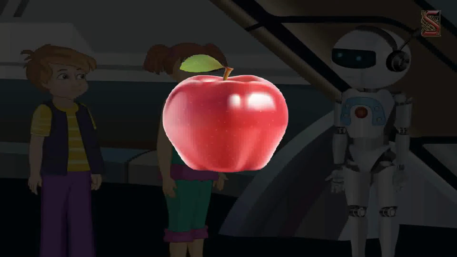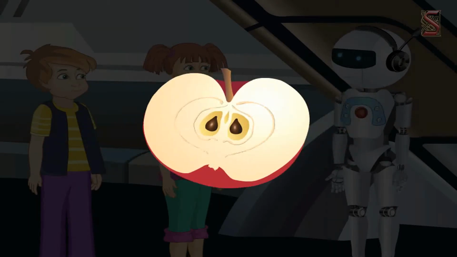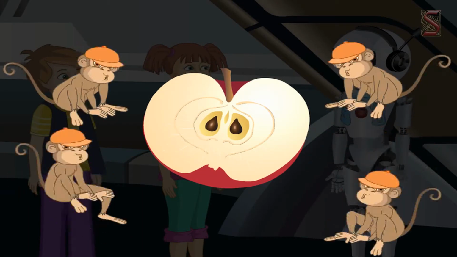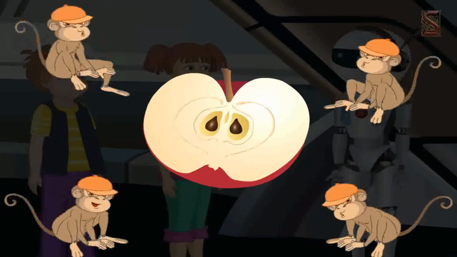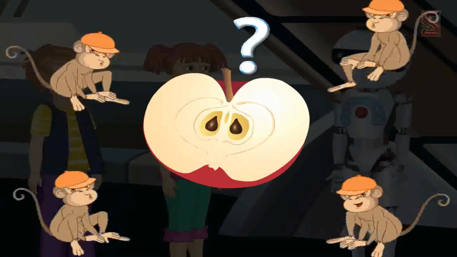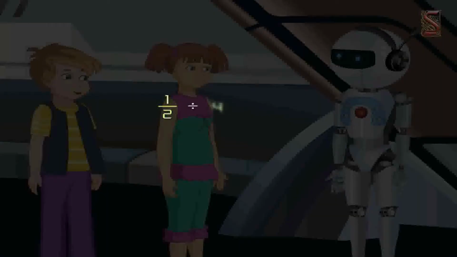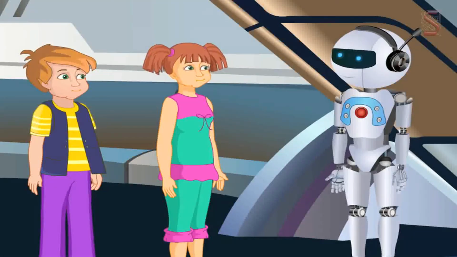Consider an apple which has been divided into 2 pieces. Now, one piece of this apple is to be divided among 4 monkeys equally. How much part of the whole apple will each monkey get? Each monkey will get half divided by 4 of the apple pieces. Yes, but what is the answer numerically?